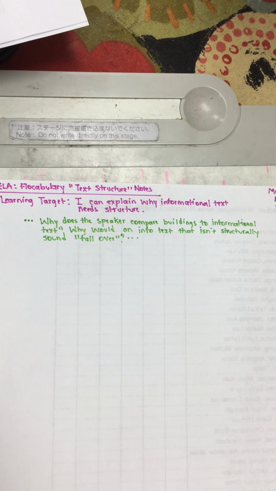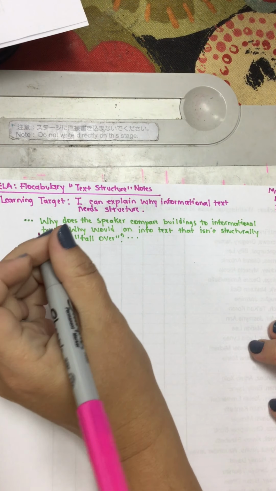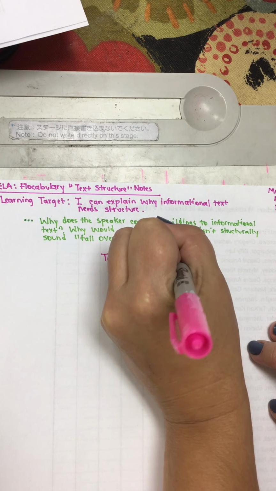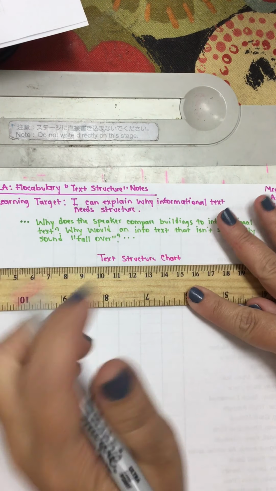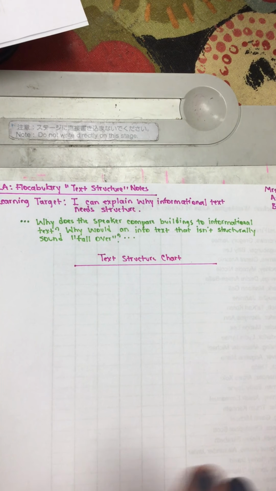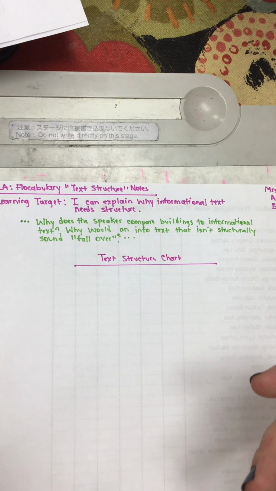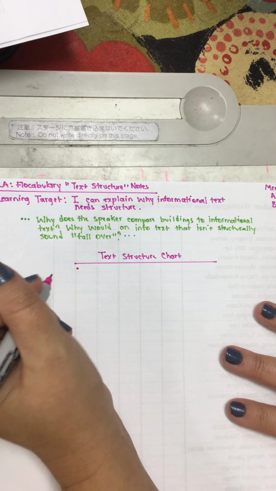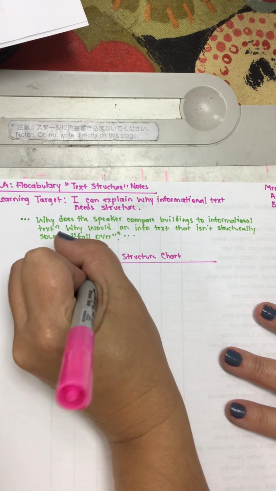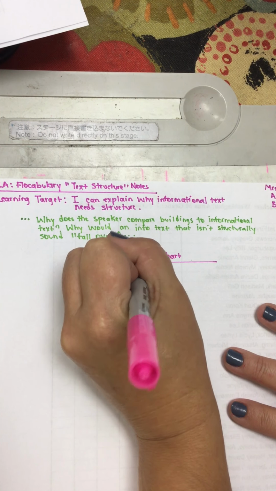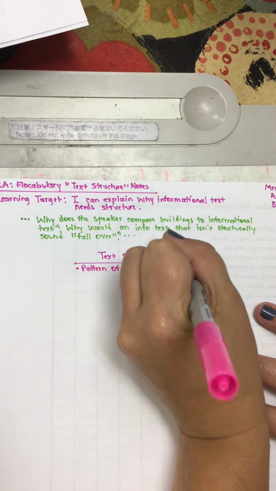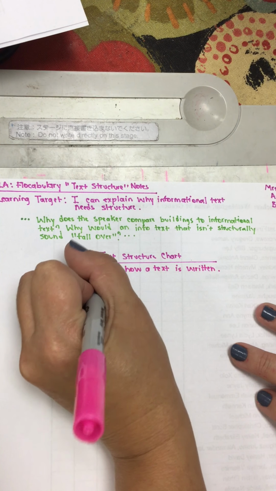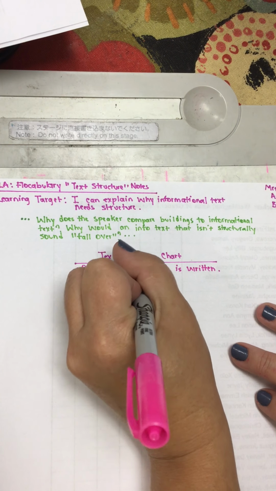Next, I want you to write in the middle: text structure chart. If I'm moving too fast, no worries. I'm making a video of this, so I'll post the video as a tutorial in the end, so you can go back if you need to. You need to know that text structure is the pattern of how a text is written, and that there are 5 types of text structure.